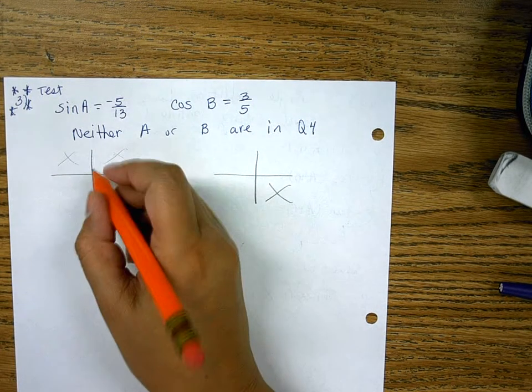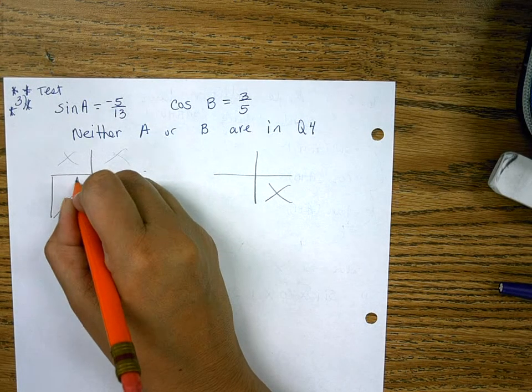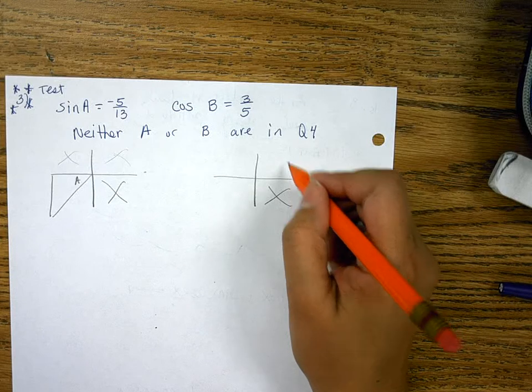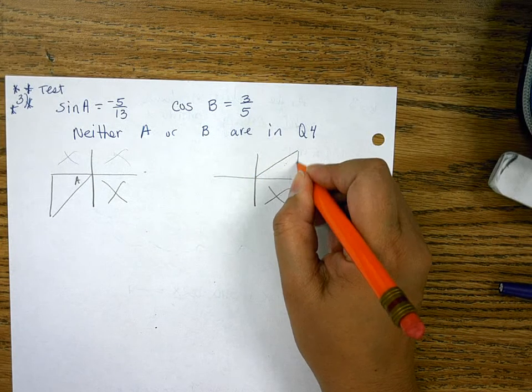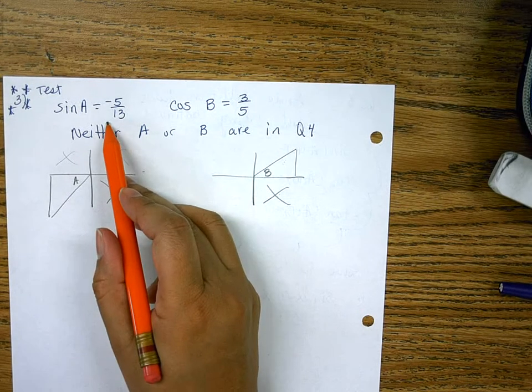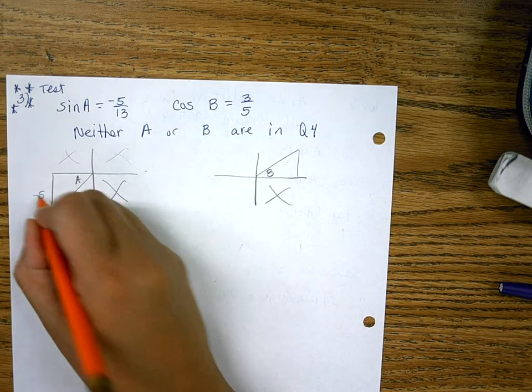Okay, neither A or B are in Q4, so I'm going to go ahead and cross out Q4. Sine is negative. Well, sine is positive in these two, so those two are gone. That leaves quadrant 3 is the only quadrant A can be in. Okay, B, cosine is positive. Well, cosine's positive in 1 and 4, so the only place it could be in is quadrant 1.